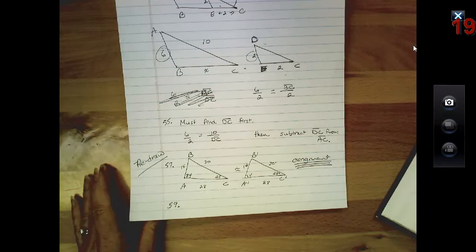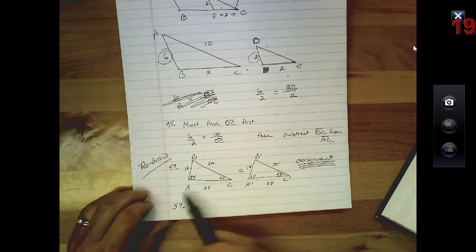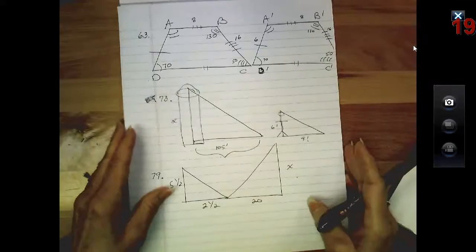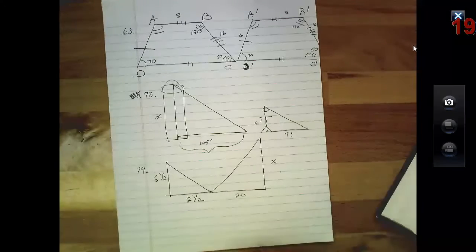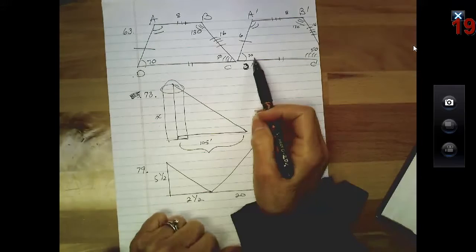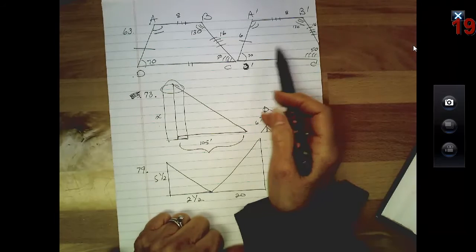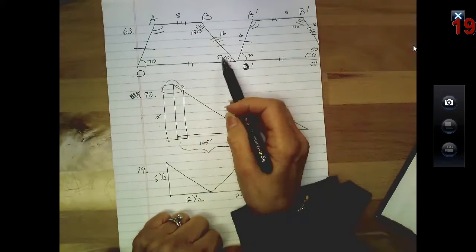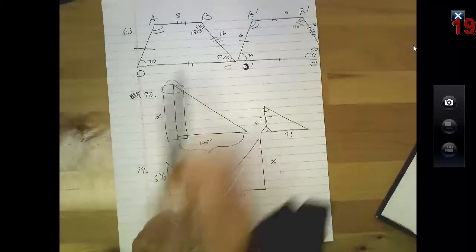On 59, the length of AC, it was also 28. Okay. Then on 63, I flipped that one over and put them beside each other, and they're congruent. So if this is 70, that'll be 70 over there. If this one is 50, then that'll be 50 over here, so forth and so on.